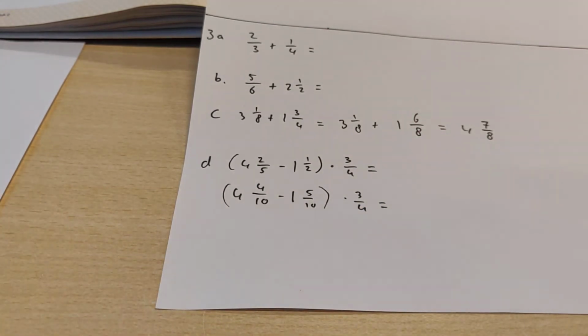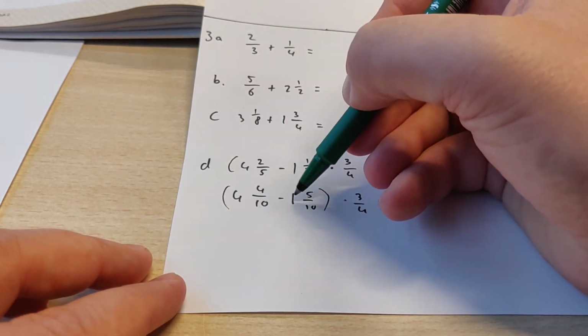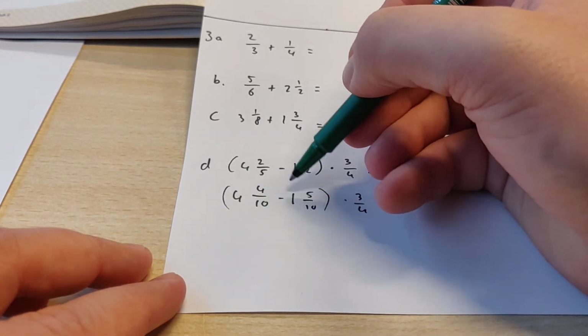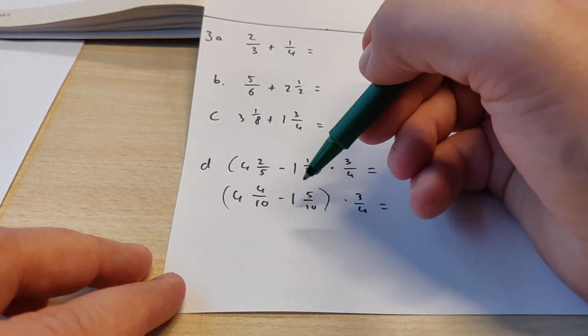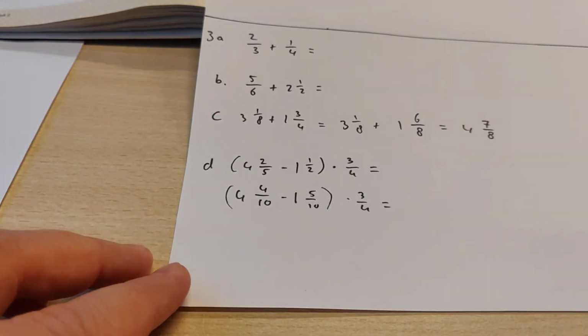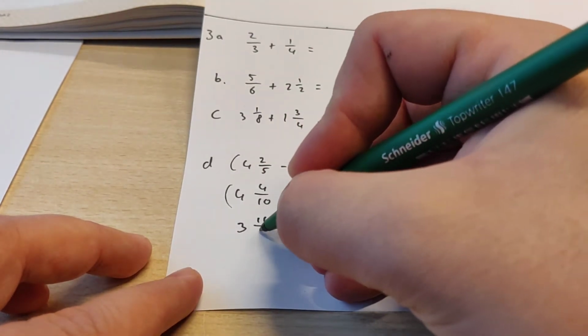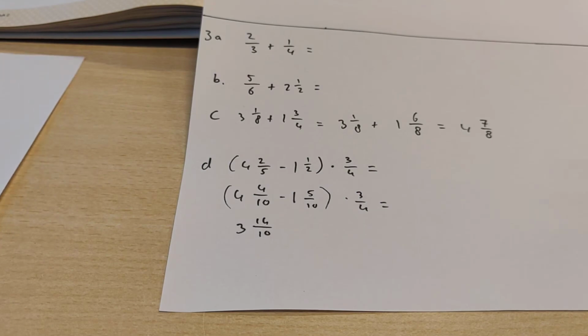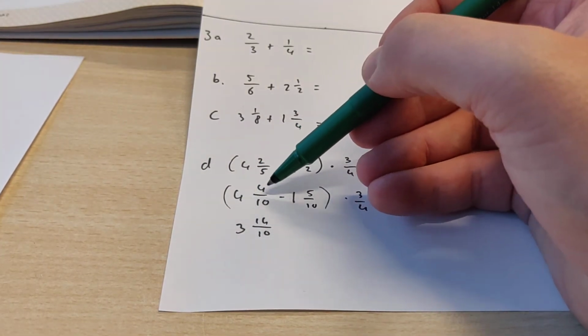Right, now we can subtract it, right? So 3 minus 1, oh sorry, 4 minus 1 is 3, but also this one is smaller than that one, so we have to make this one bigger. So I'm going to write down an intermediate step. I'm going to make this into 3 and then 14 over 10. So what happened is I took one number here and just added it to the fraction.